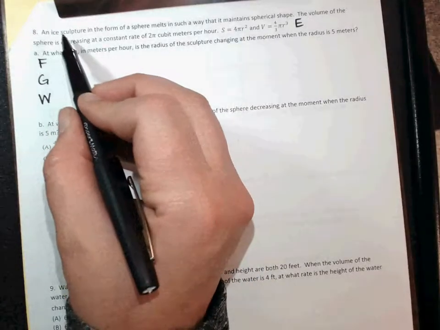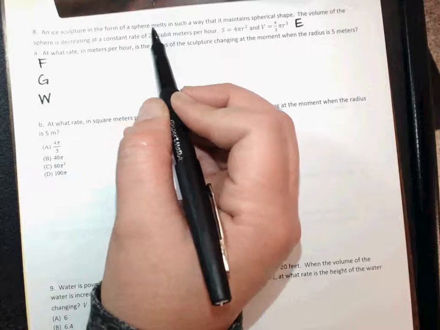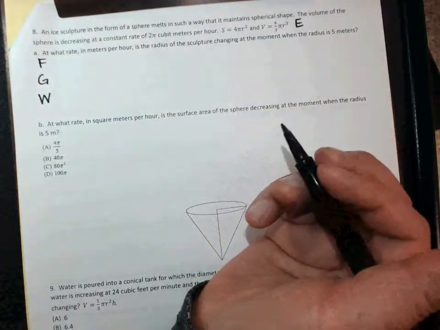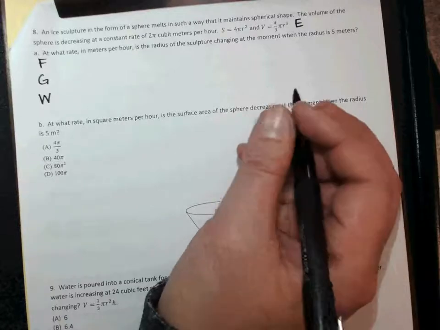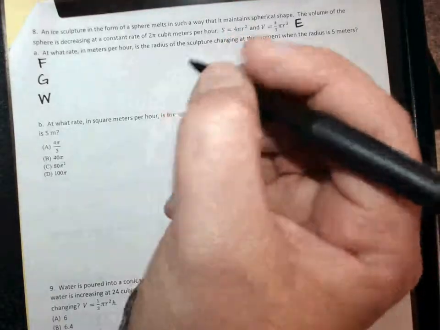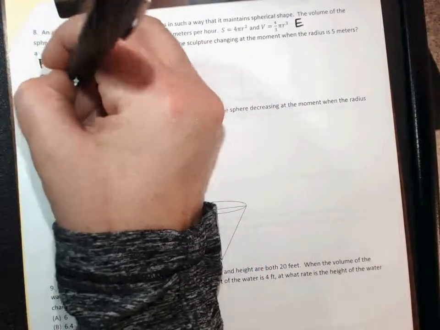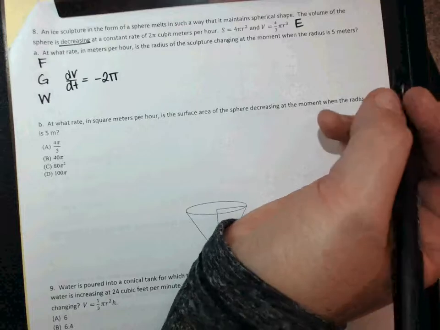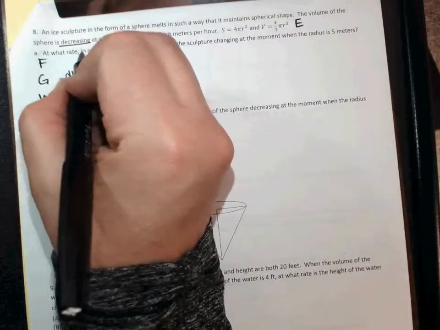Okay, we have a find, given, when, and then I'm just going to mark E will be one of those two. Okay, we have to pick which one, but we'll pick in a second. So an ice sculpture in the form of a sphere melts in such a way that it remains in spherical shape. The volume is decreasing at a constant rate. What are they giving you? dV/dt equals -2 pi. And why negative? Decreasing.